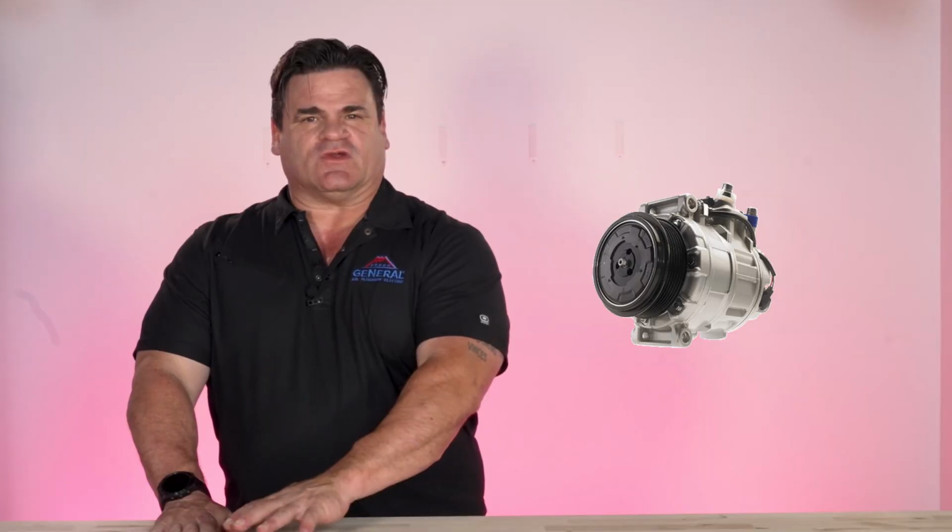So too small of a system is going to run constantly. A larger system is going to run a lot too, but it's going to run short cycling. Short cycling, think of that. Compressor, the outdoor unit, the heart of your system, pulls a lot of power. On and off, on and off, on and off. What causes wear and tear on a compressor? Many things.